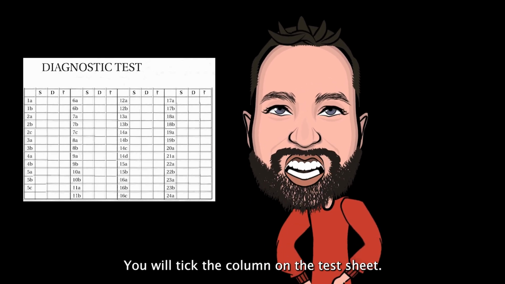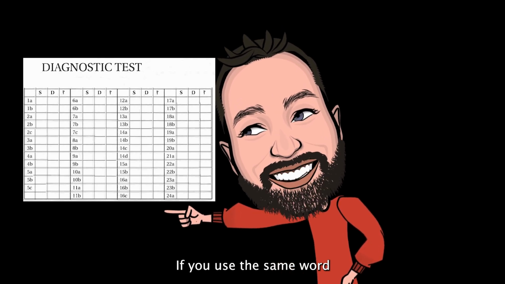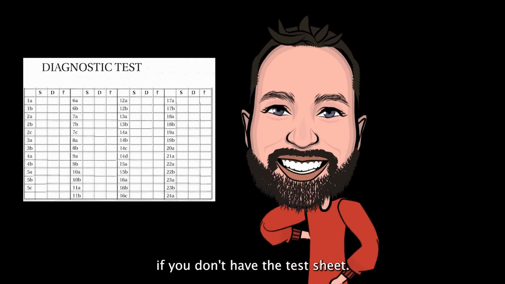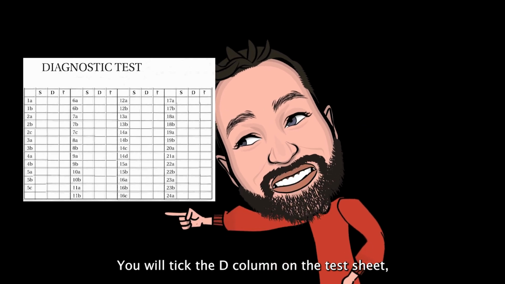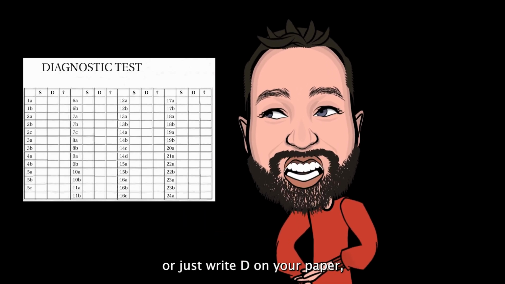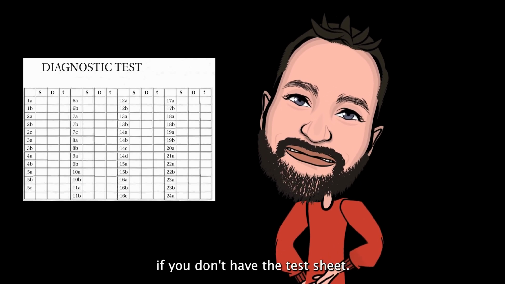You will tick the S column on the test sheet if you hear the same word. Or just write S on your paper if you don't have the test sheet. You will tick the D column on the test sheet if you hear 2 different words. Or just write D on your paper if you don't have the test sheet.